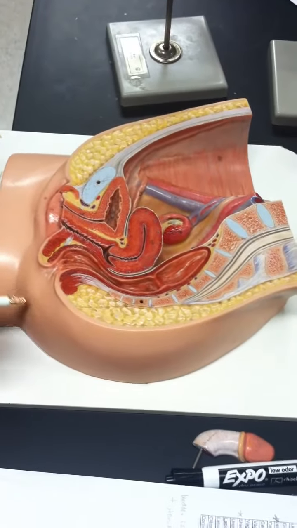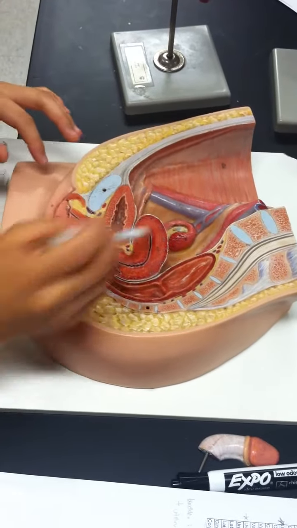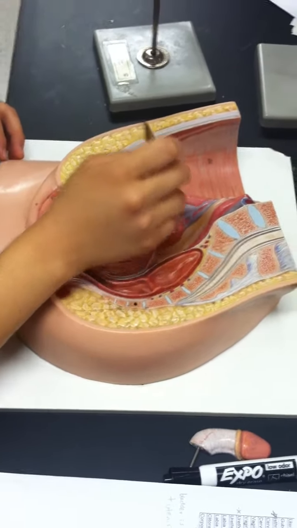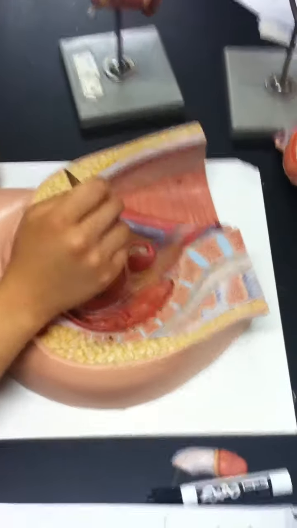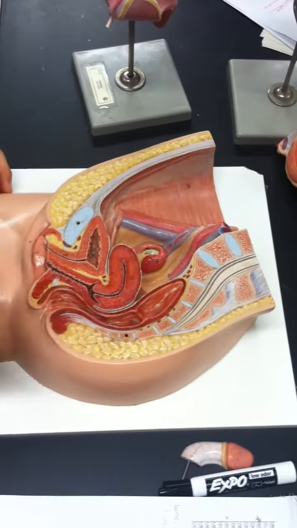I think this is a good model, so I would take a picture of this particular model too. It has many things that we could touch. We can even see the fimbriae, the fallopian tube, the ovaries. You can see everything here. So this is a pretty good model.